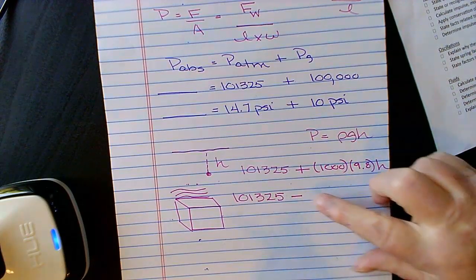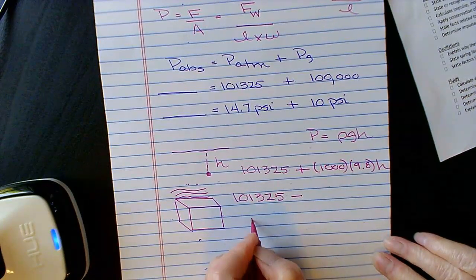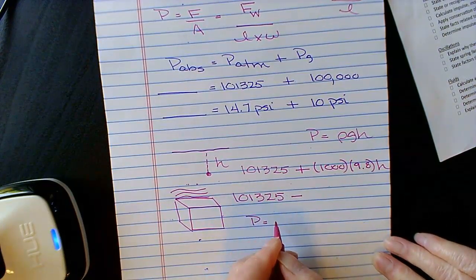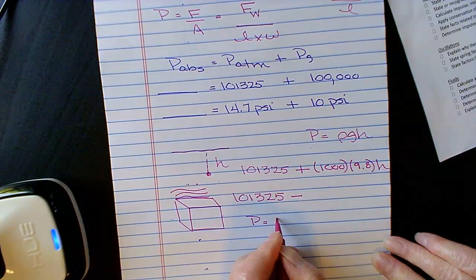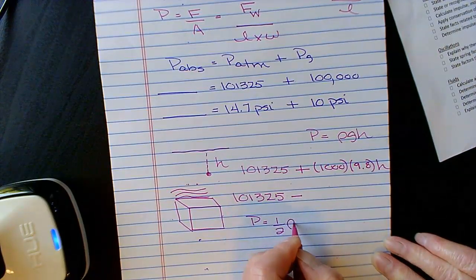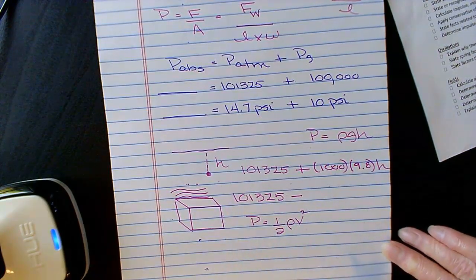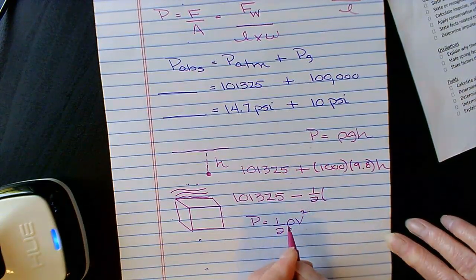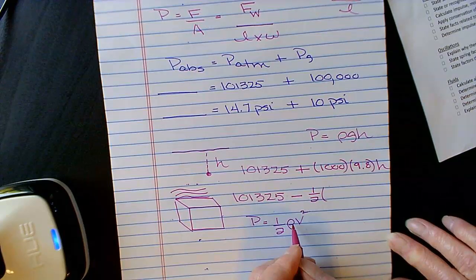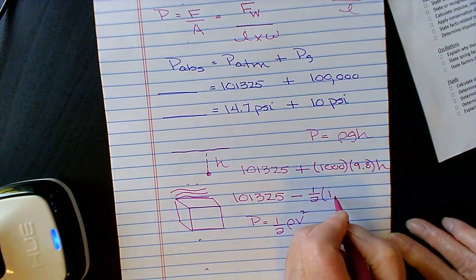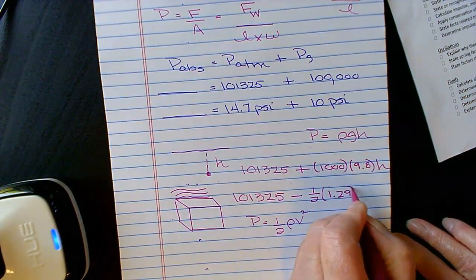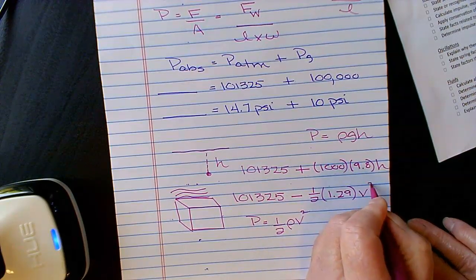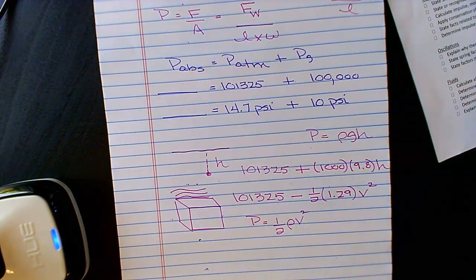So I have to know this is a minus. And how much is the pressure going to dip by? This is Bernoulli's equation. It's 1/2 ρv squared. So it's going to dip by 1/2. And this is the density of the fluid. This time it's air, so it's going to be 1.29. And then v squared would be the velocity of whatever the wind is.